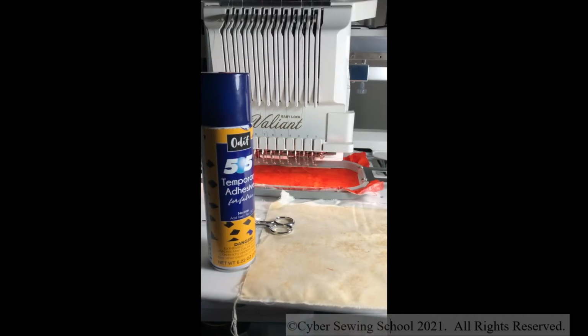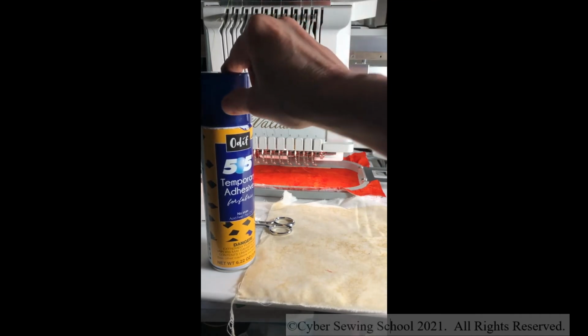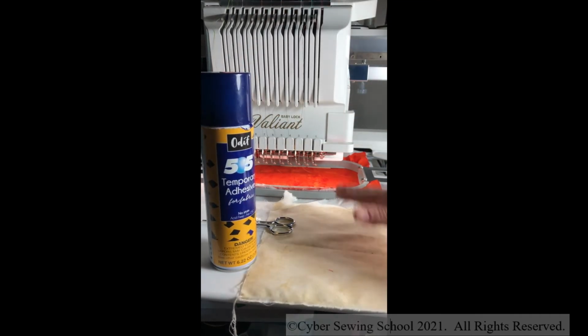My fabric is hooped, and I am ready to start this cute little applique bear. I'm using Filmoplast stabilizer and just cotton fabric for the base, and I'm using another cotton fabric for the applique. When I do the applique piece, I like to spray the 505 temporary adhesive spray on this fabric before I put it in the hoop. So let's see how this goes.